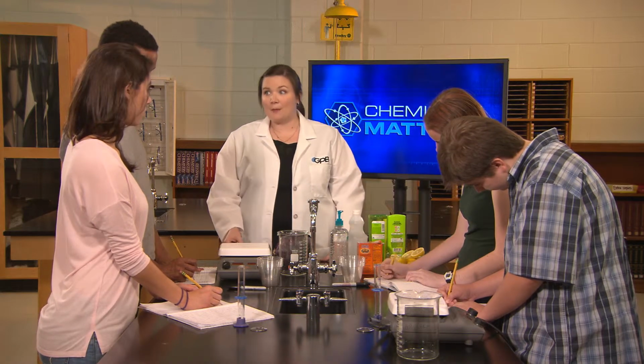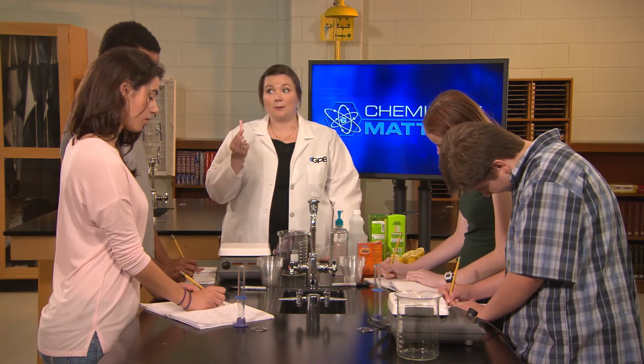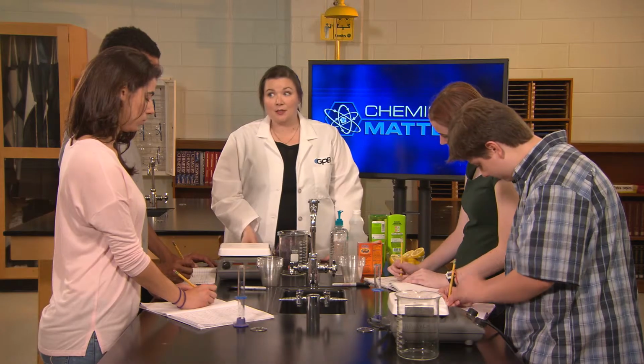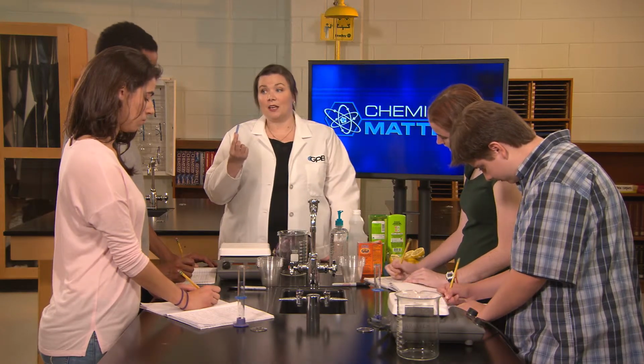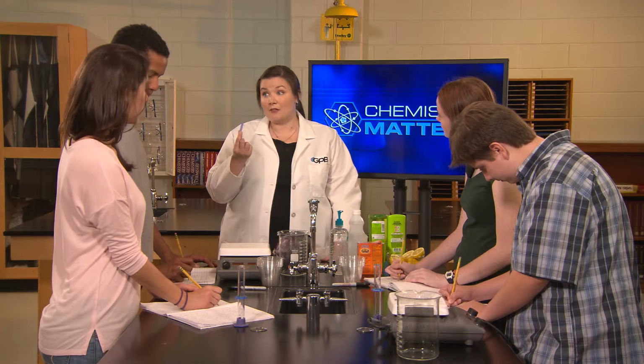You can put a drop of a substance onto red litmus paper, and if its color changes to blue, you know the substance is a base. If there's no color change, you can try putting a drop of that same substance on blue litmus paper. And if it changes to red, you know you have an acid.